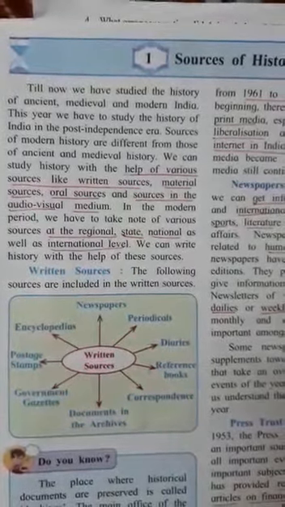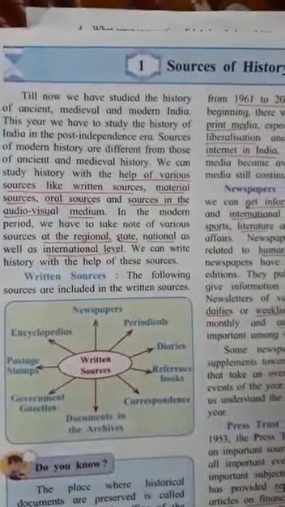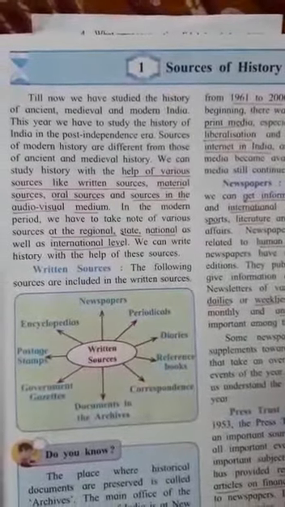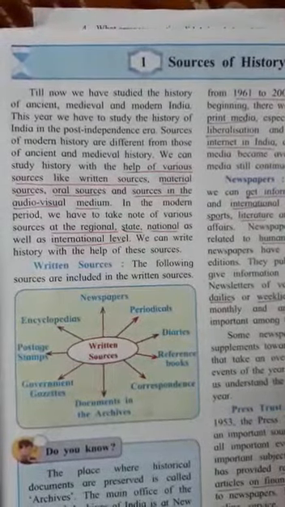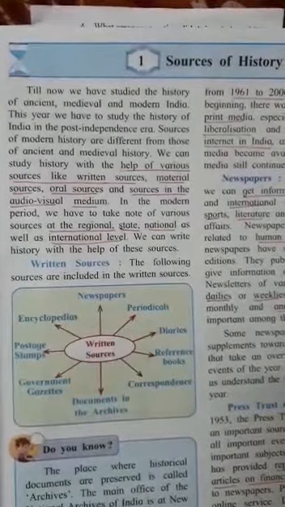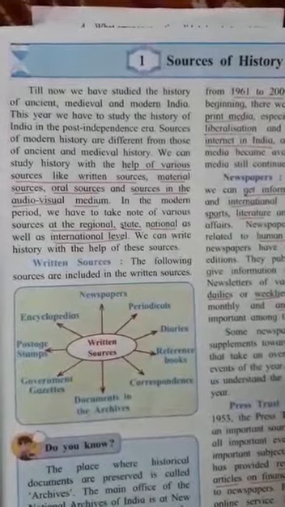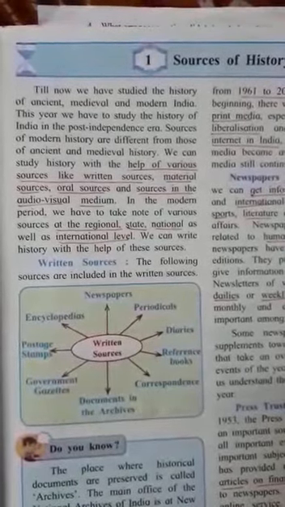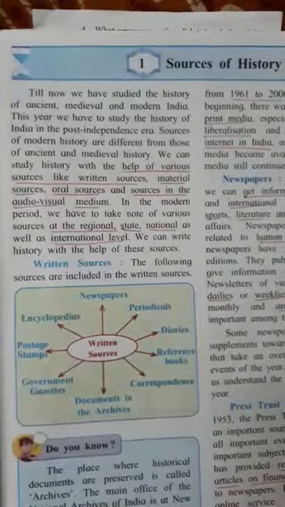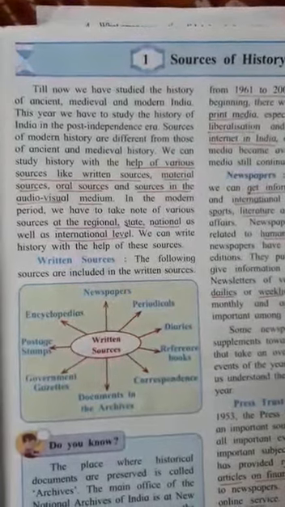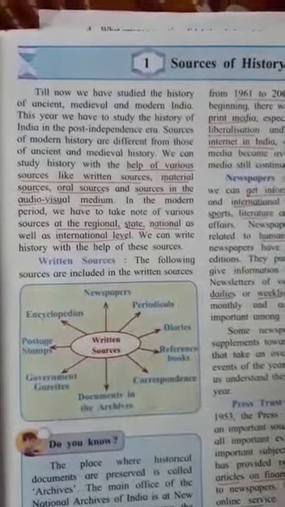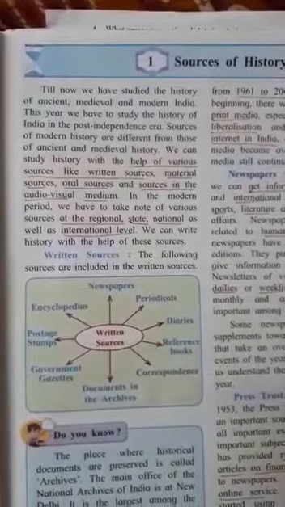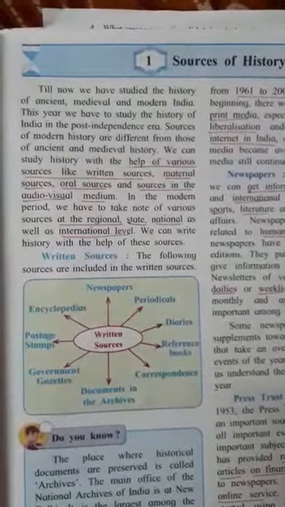Students, today we will do history, that is first chapter, sources of history, 9th standard. Okay, now what do you mean by sources? Sources means the availability to know about the history. And what is the meaning of history? History means his story. That means the stories of the past.